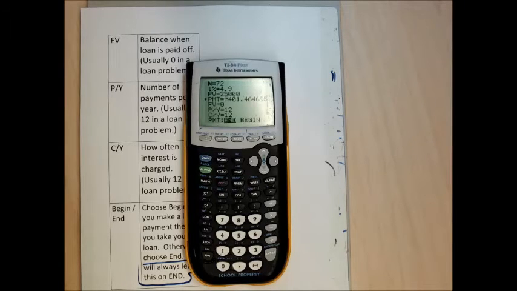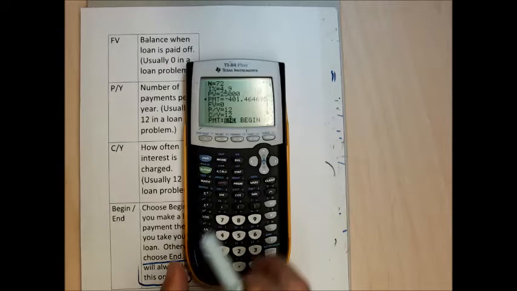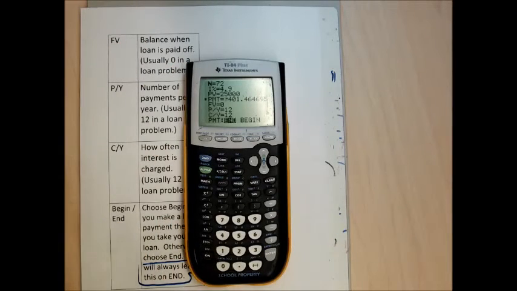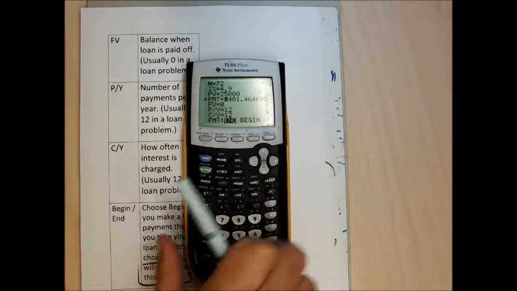That's kind of the gist of what we're going to be doing in this section. We're going to be figuring out the dollar amounts of car loans, and then we're going to do some other things that are slightly more complicated, but I just wanted to give you a glimpse into the TVM Solver screen for our calculator.